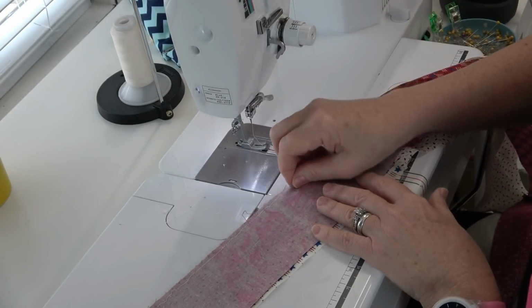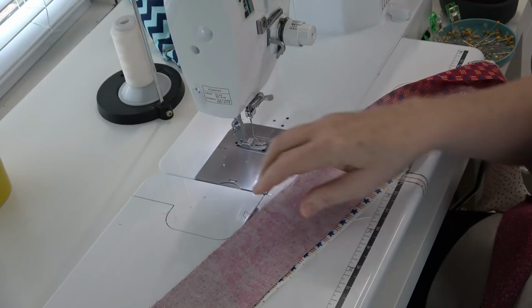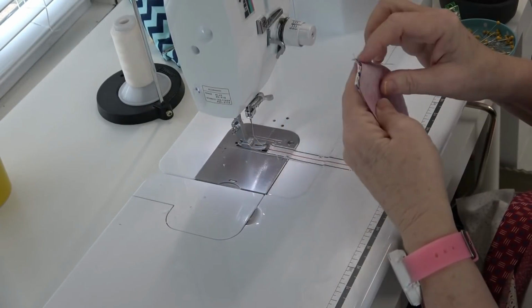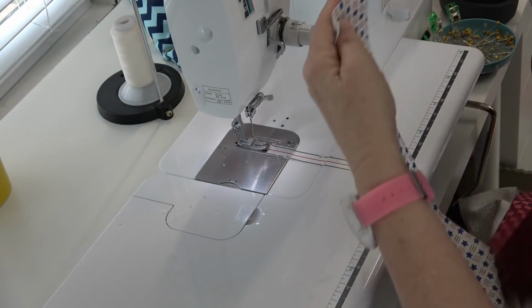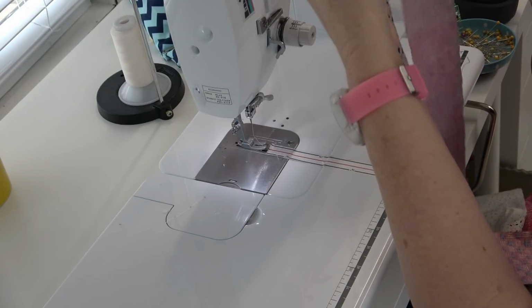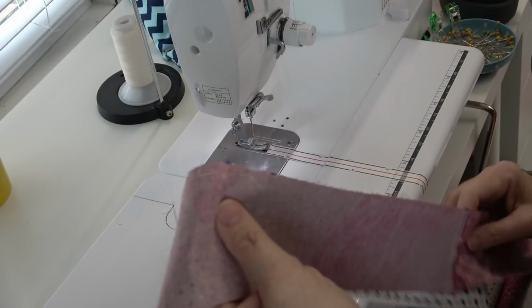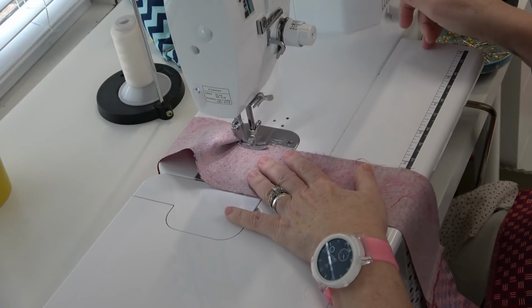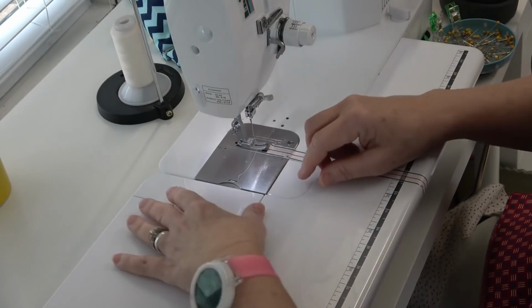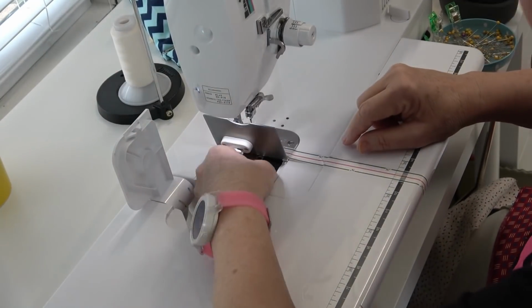But I'm going to realign just a little bit here. Fold it in like half. So that, there, that's a little better. Oh, the reason I stopped is because I'm out of bobbin. Duh.